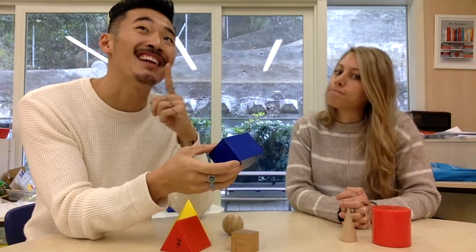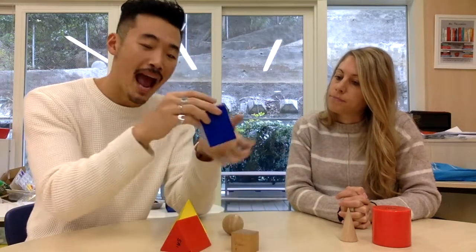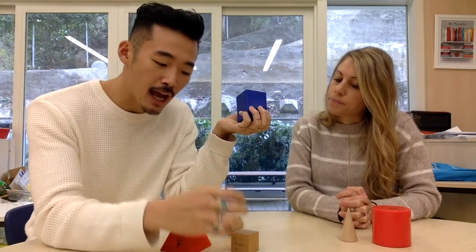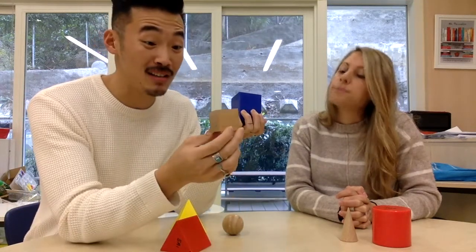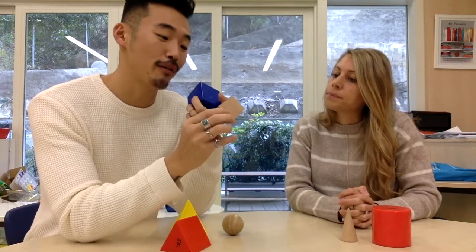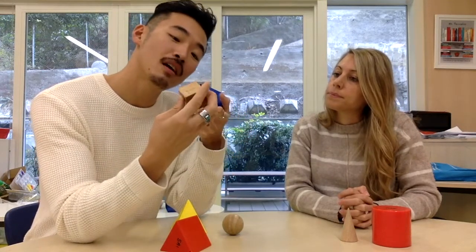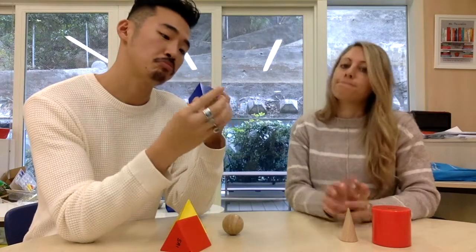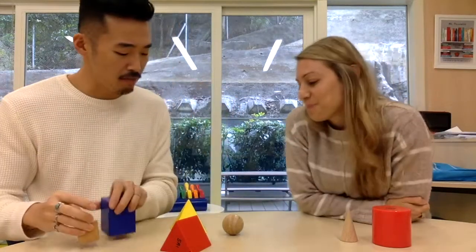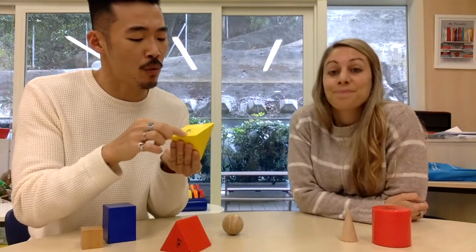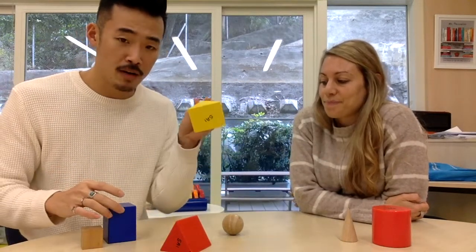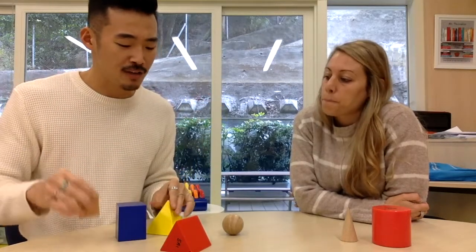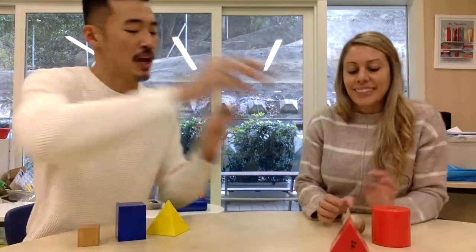Miss Pizzula said at least one square face, so I know the rectangular prism could be one of them. And then I'm looking at the cube. The cube doesn't only have one square face. It has 1, 2, 3, 4, 5, 6 square faces. And I'm looking at the pyramid, and it's also got a square face right on the bottom. So I would have to say it's the pyramid, the rectangular prism, and the cube, and not any of these shapes over here.